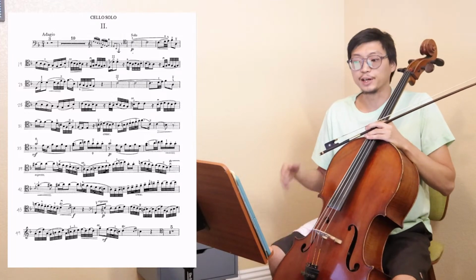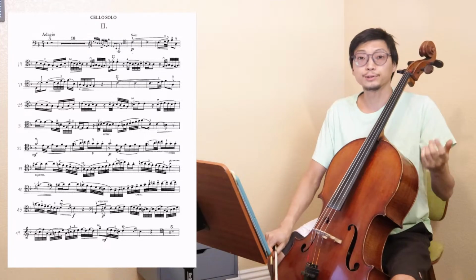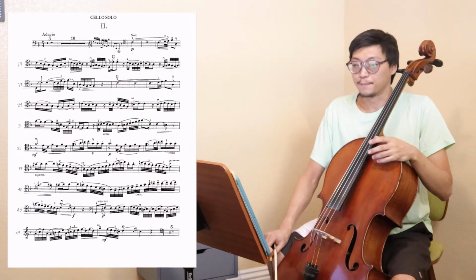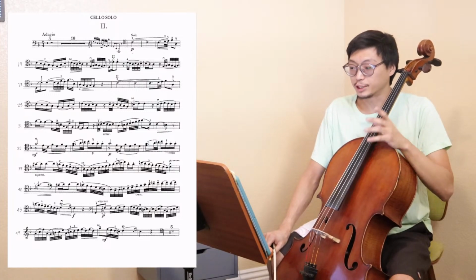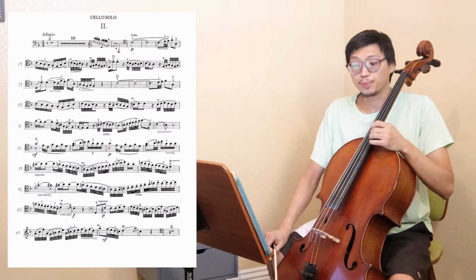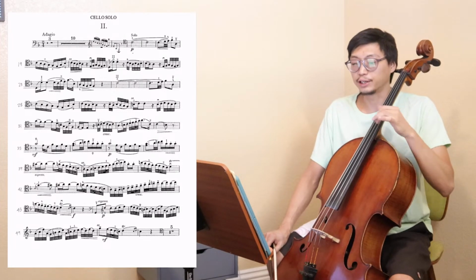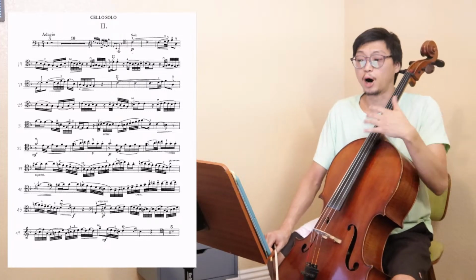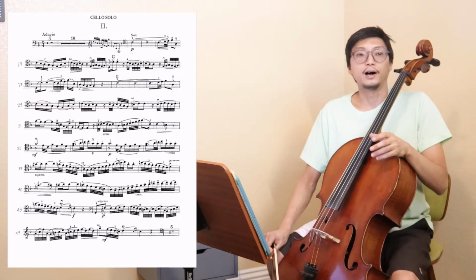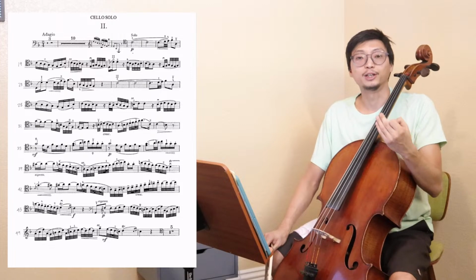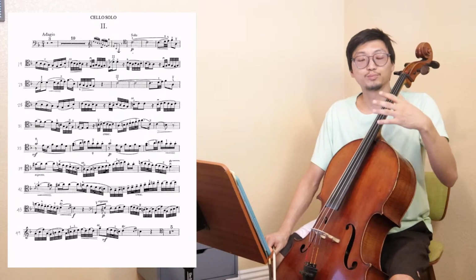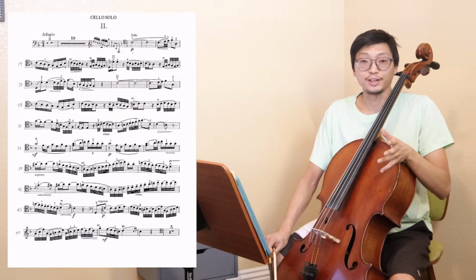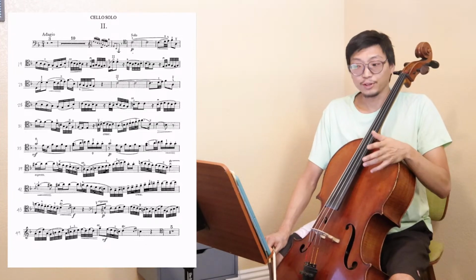This is the second movement, and usually in concertos, the second movement is the slow movement. This one in particular, you'll hear there's a lot of thematic materials that it kind of borrows from the first movement, but it's presented in a much more tranquil, much more relaxed context. So let's start.